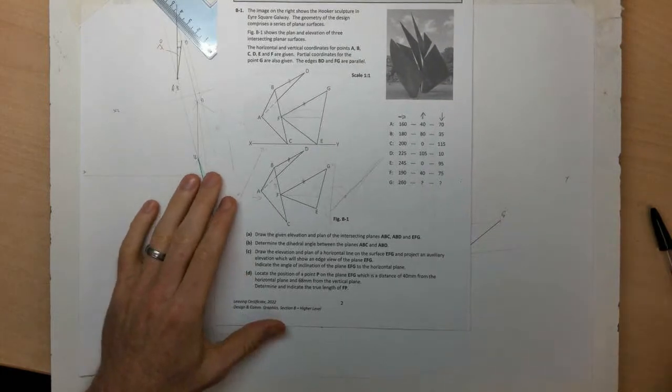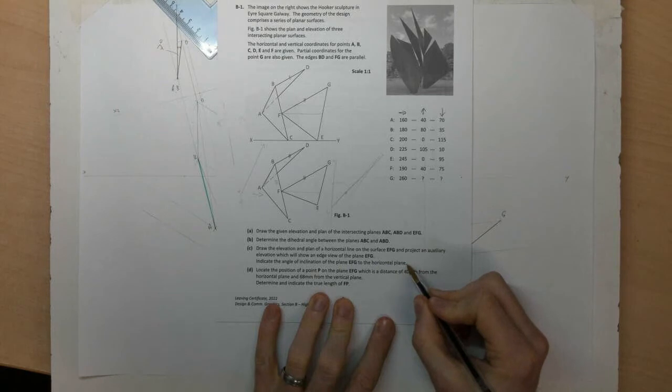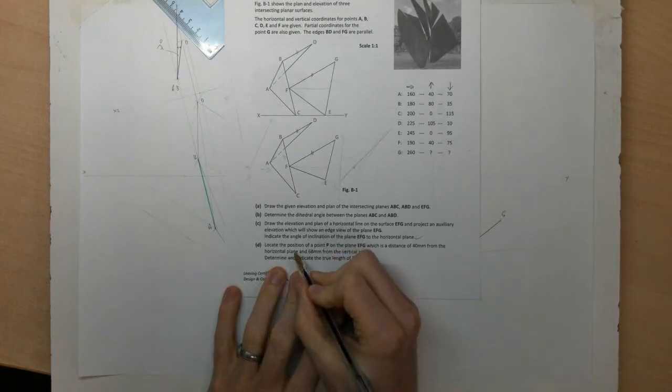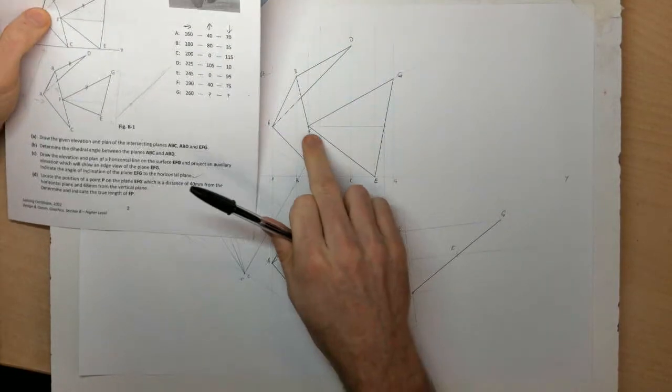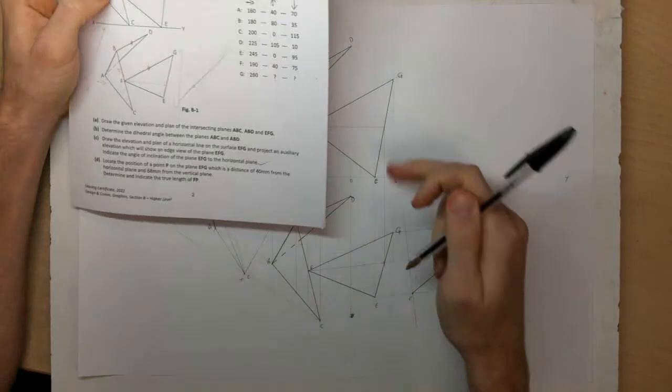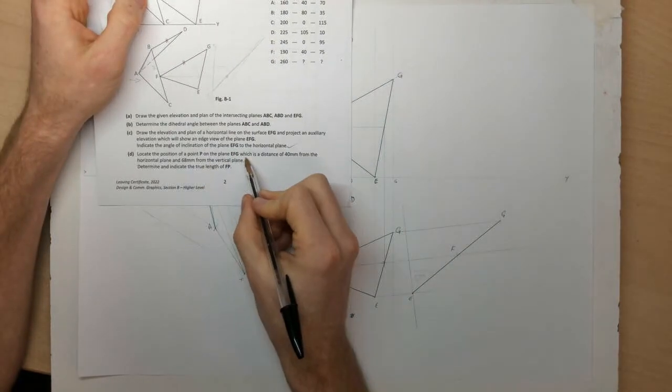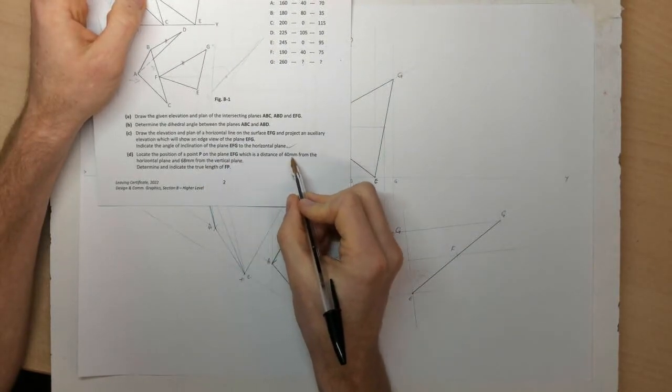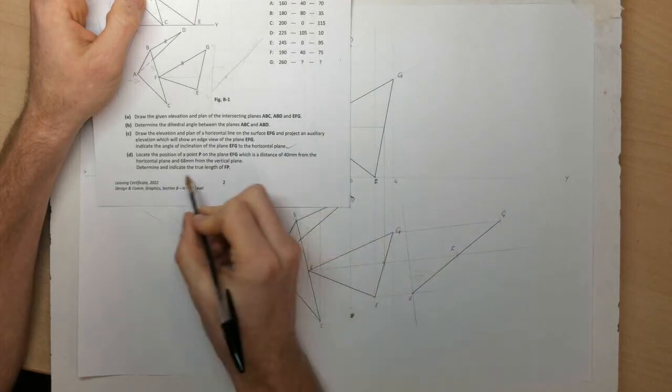Part B, indicate horizontal plane, yeah, done. Locate the position of point P on the plane EFG. So we're still looking for, we found a line on this plane before. Now we're looking for a point which is a distance of 40 from the horizontal plane.